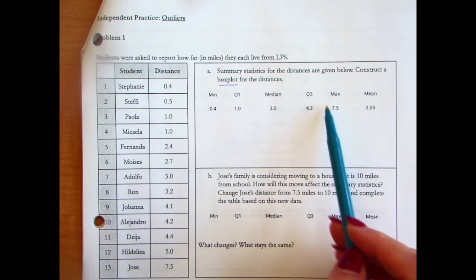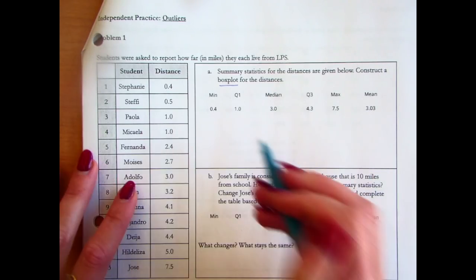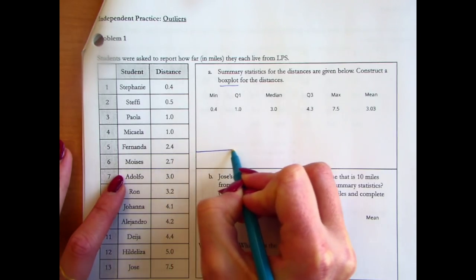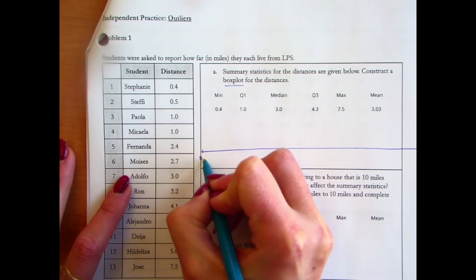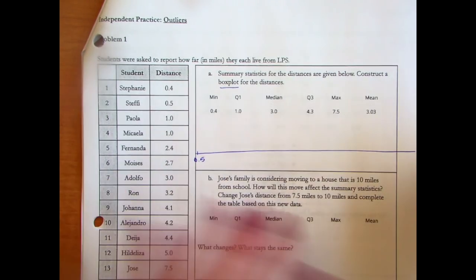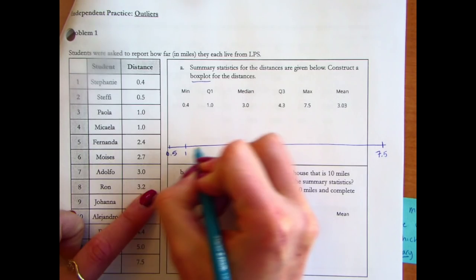the maximum student lives about 7.5 miles from LPS. I'm going to try to fit that all in to a number line in the space I'm given. My minimum value is 0.5. My maximum is going to be 7.5. 1.